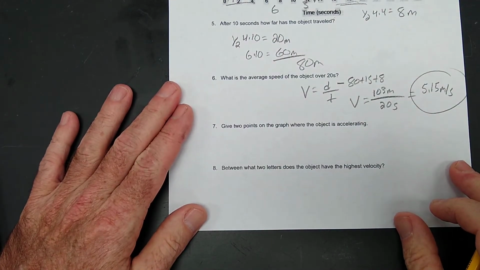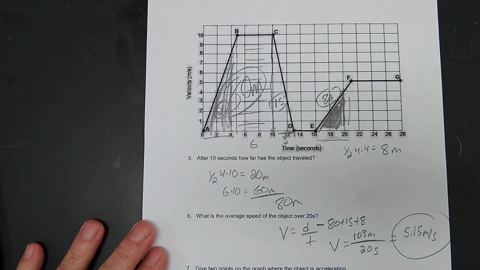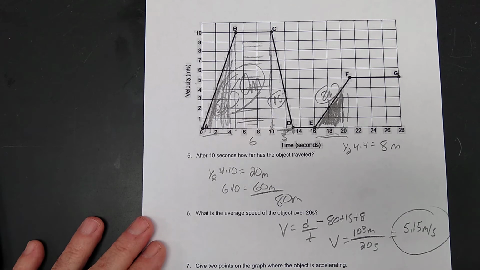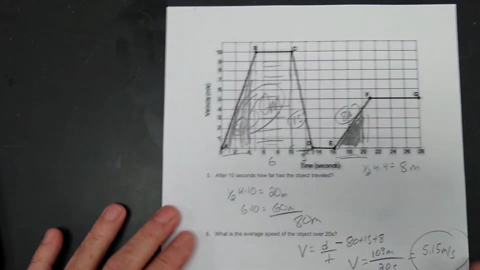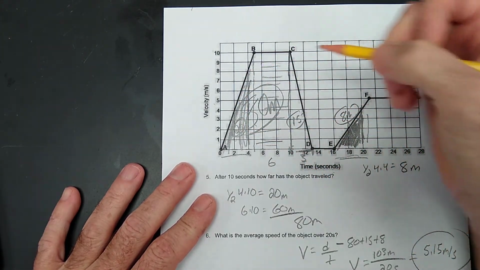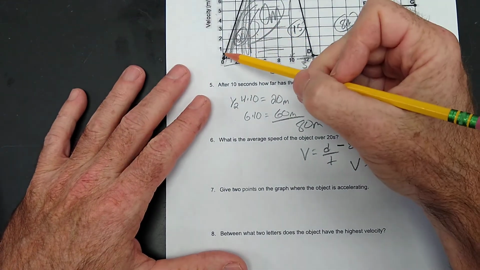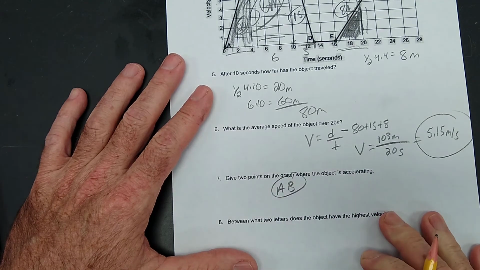Give 2 points on the graph where the object is accelerating. So we're going to name these points here. We're just going to do it with letters. How about this? It's accelerating from A to B. That's the point it's accelerating.